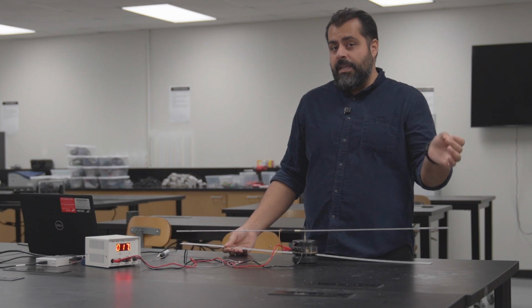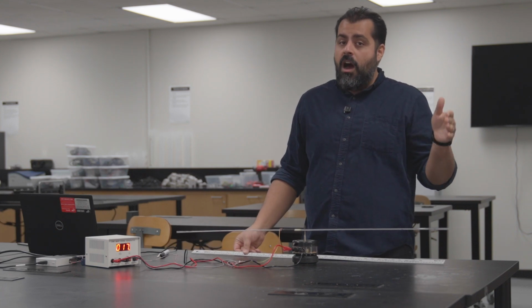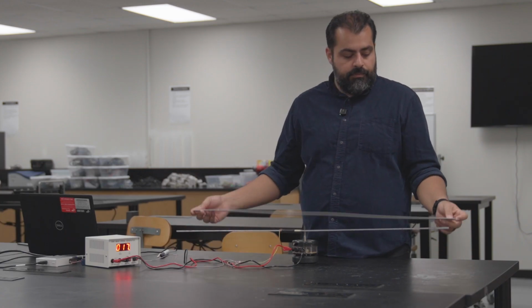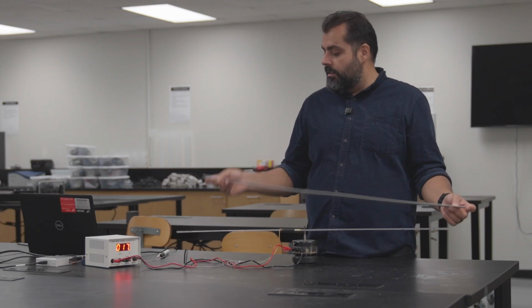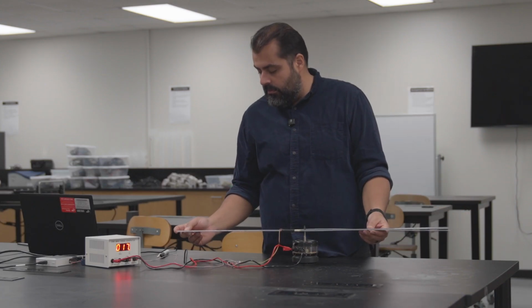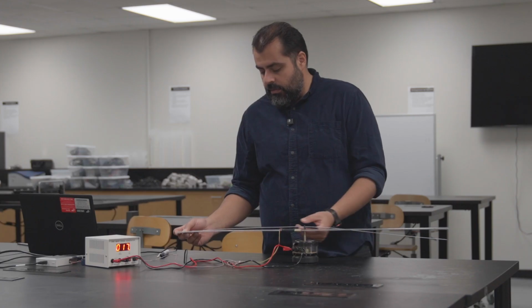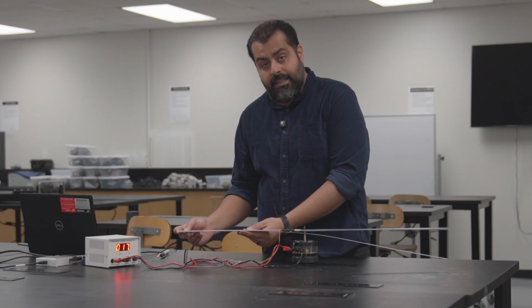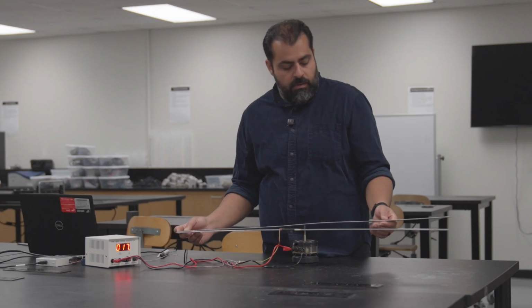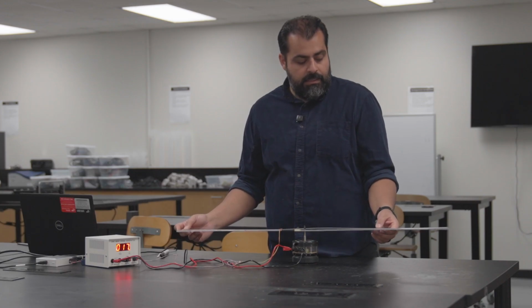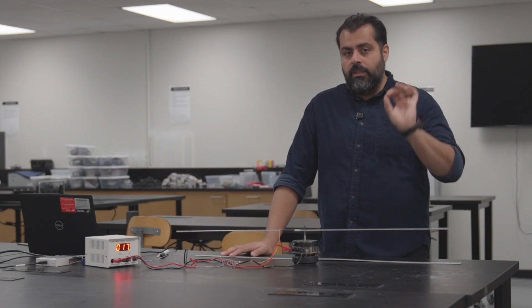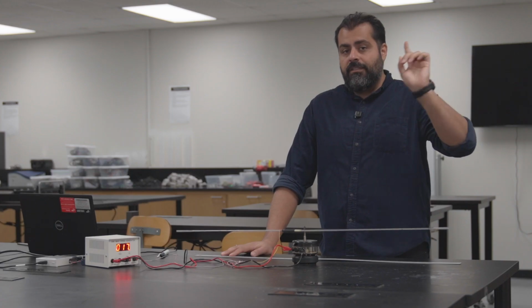Since this is the free beam, we have to start from one of these supports, right here or right here. So I'm going to start my measurements from this end, 0. The value I read right here is 235 millimeters. This is the one value. The other value that I read is 750 millimeters. So these are the two values you record for the first mode of vibration for a free beam.